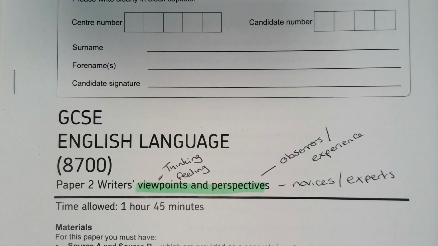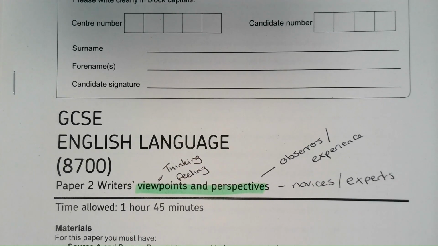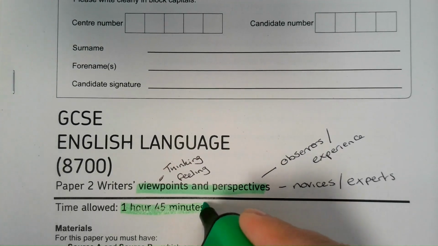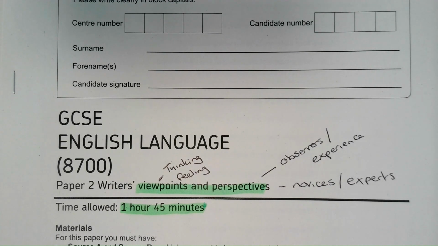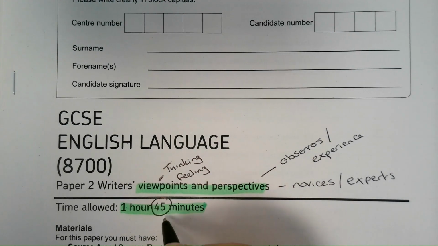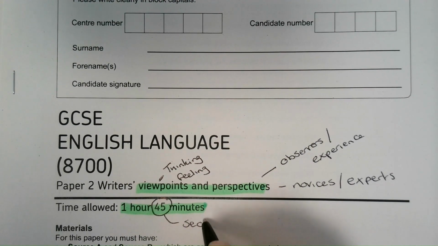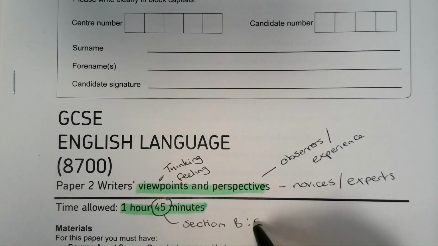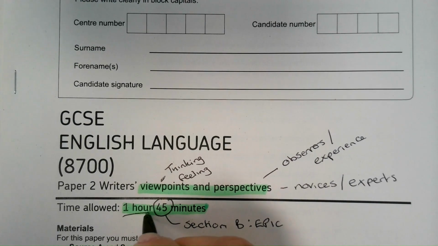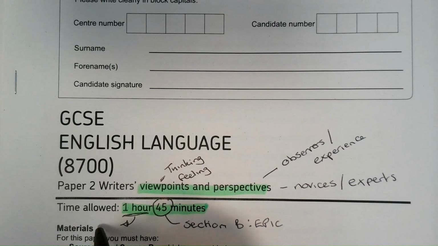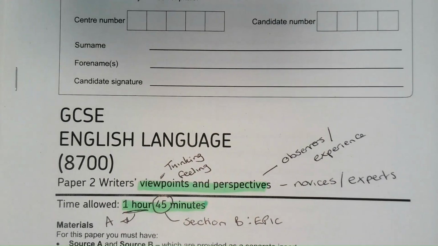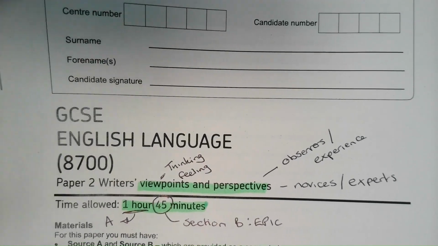they're influenced by. For this paper, we've got an hour and 45 minutes. And just like paper 1, it's in two halves. Section A is reading and section B is creative writing. So we want to leave those 45 minutes for section B, which is going to be our epic argument. And then 1 hour will be section A. We're going to be spending an hour on our reading.